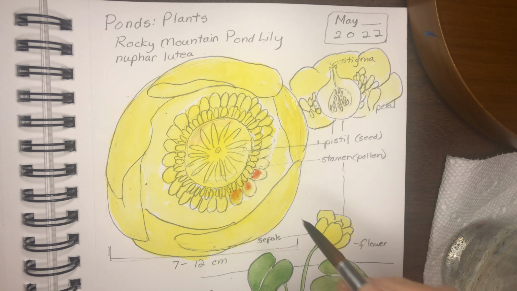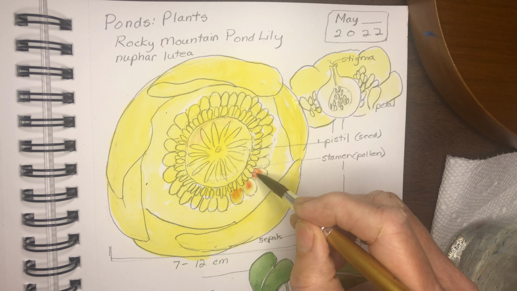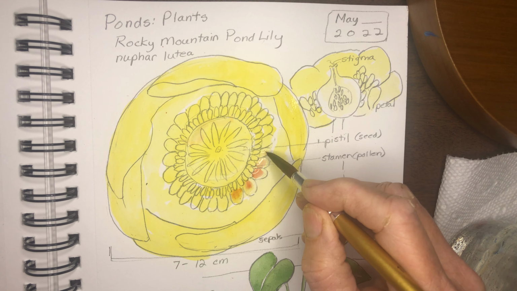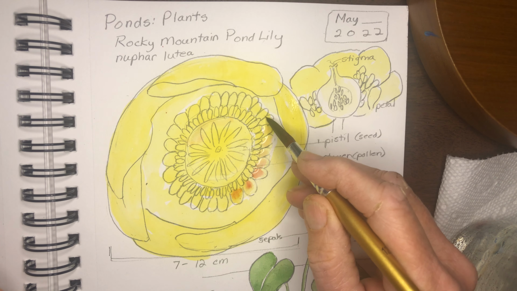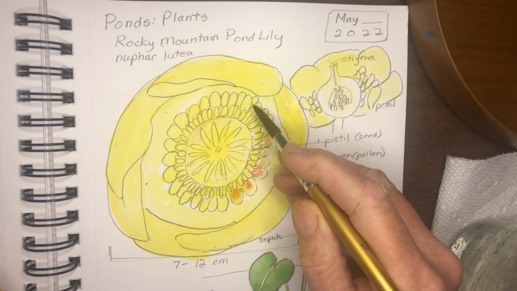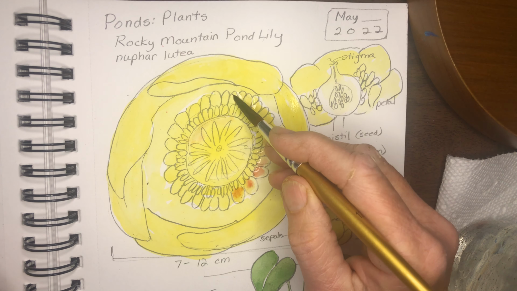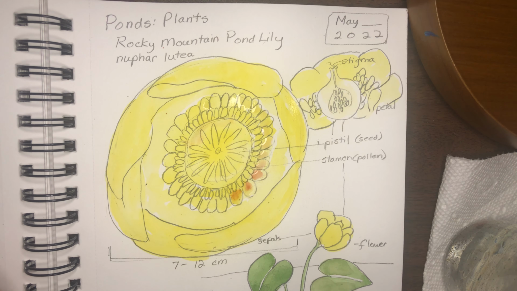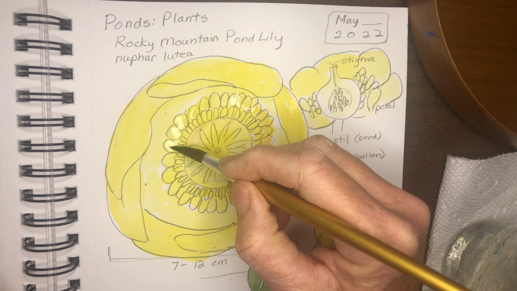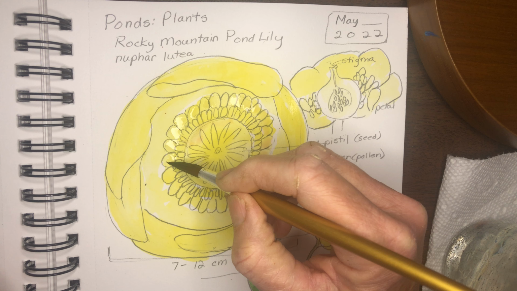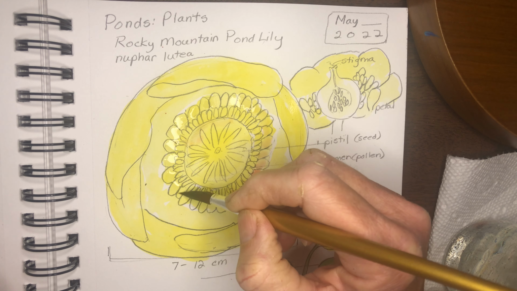So I'm just taking a little bit of orange from my palette and giving their centers a little bit of orange. Since the yellow color you've put on here has dried, you can go ahead and add some water to each of these petals. So I'm just talking about a watercolor technique we can use.